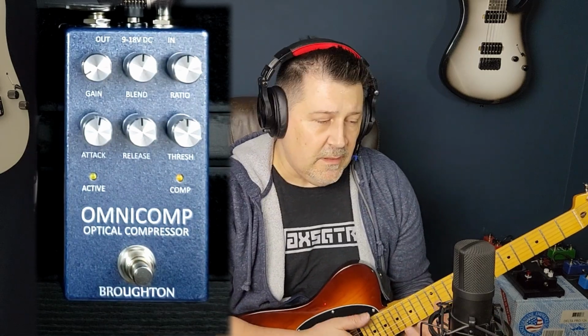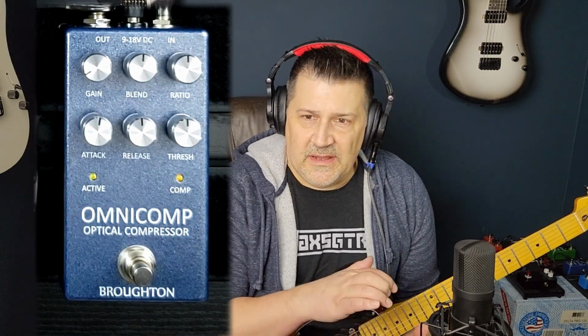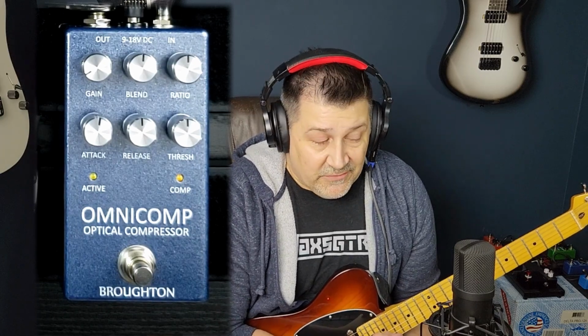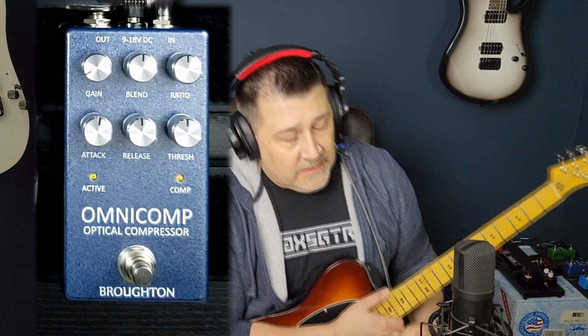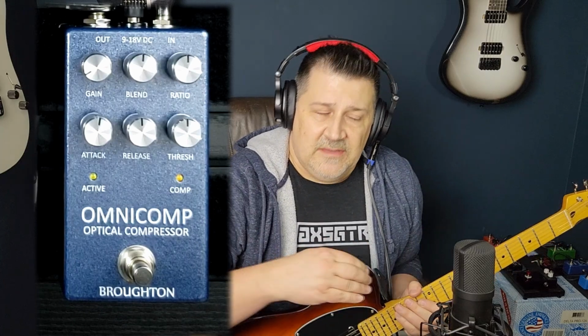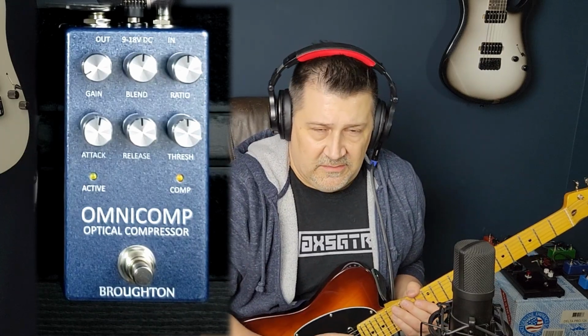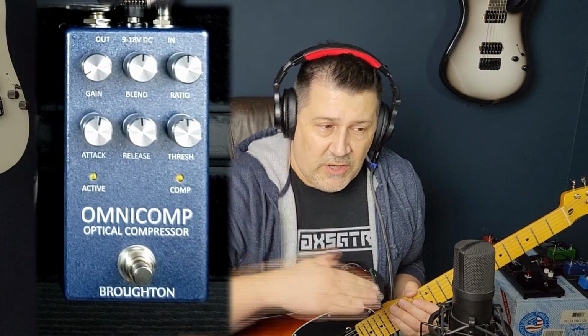So what a compressor really does, the short version, is that it makes the quiet parts louder and the loud parts quieter. That's kind of the nutshell version. Really, what it allows you to do is it takes these big peaks from hard hits on the guitar and squashes them down so that when you switch to playing softly, it levels things off.